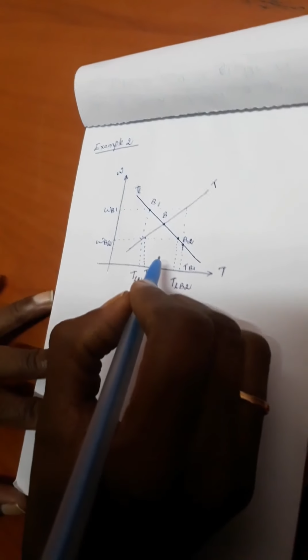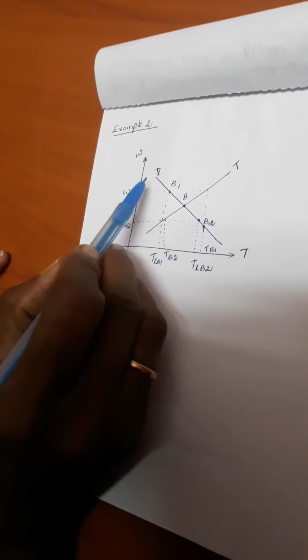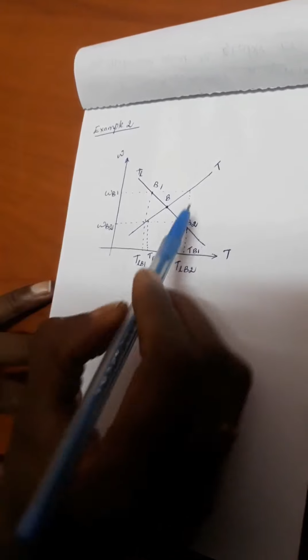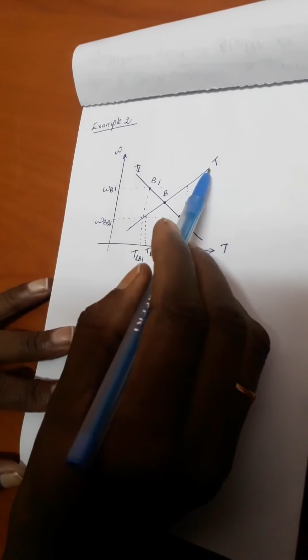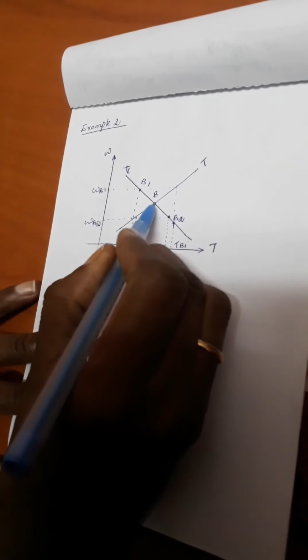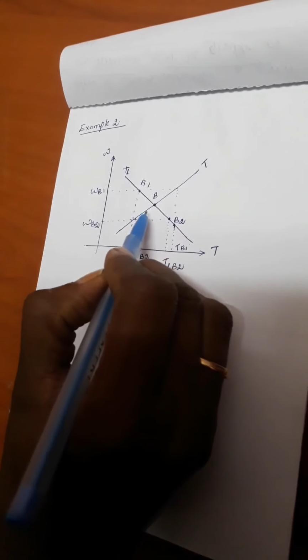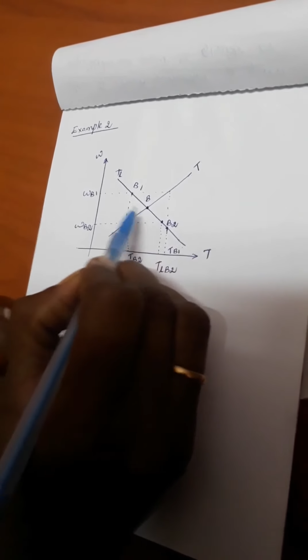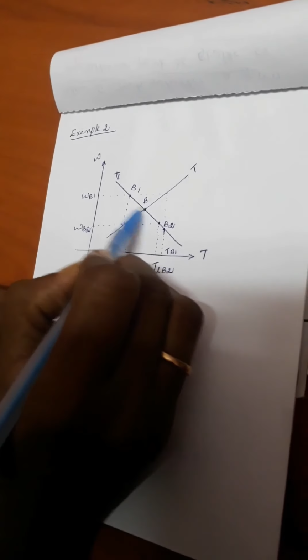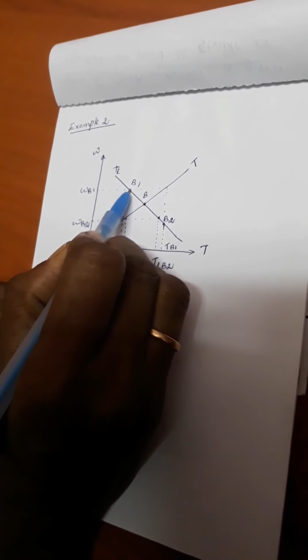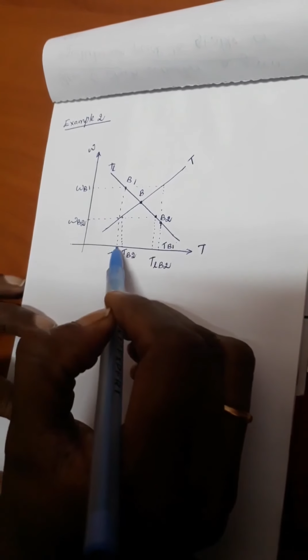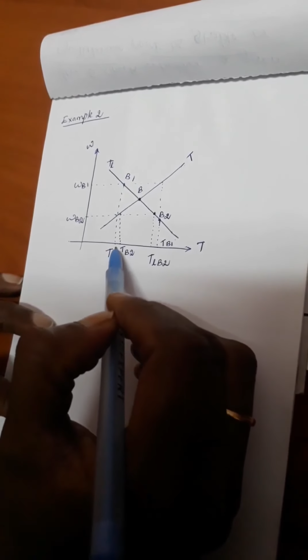Let us take another example in which this is the load torque characteristic and this is the motor torque characteristic, and the point B is the equilibrium point where the load torque and the motor torque are equal. Now due to some disturbance, the point B is shifted to the point B1, at which the speed is omega B1 and the torque of the load is TLB1.